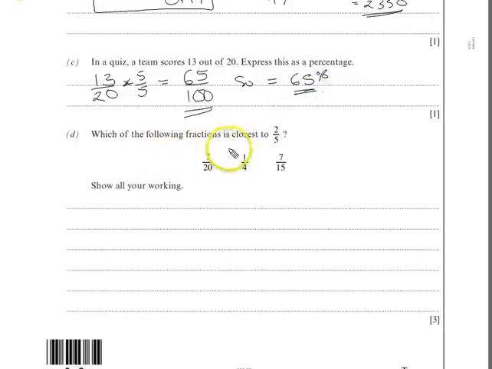D, which of the following fractions is closest to 2/5? Well, we want to get them to equivalent fractions, don't we? We need to show all our working. So we've got 20, we've got 4, we've got 15, and we've got 5. Well, straight away, if you think about it, 20 and 15 are the biggest numbers. What goes in? Well, if I go to 60, this will go into 60, this will go into 60, will that go into 60? Yeah, that's 15 of them, isn't it? So we can scale this all up to equivalent fractions in 60ths, can't we?